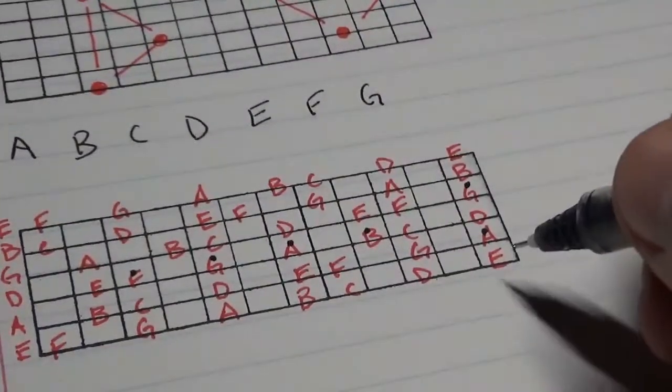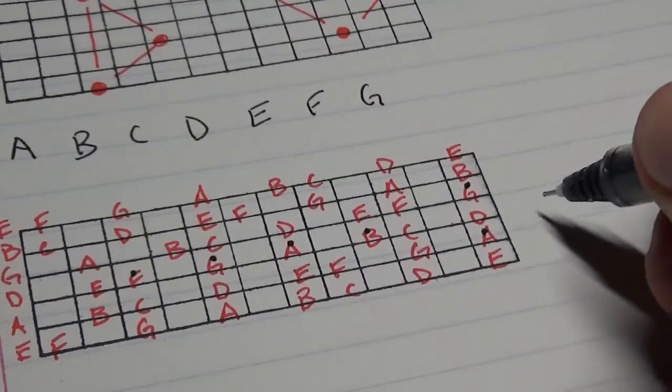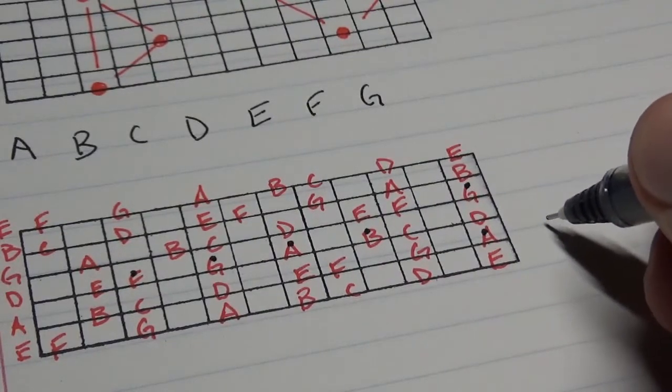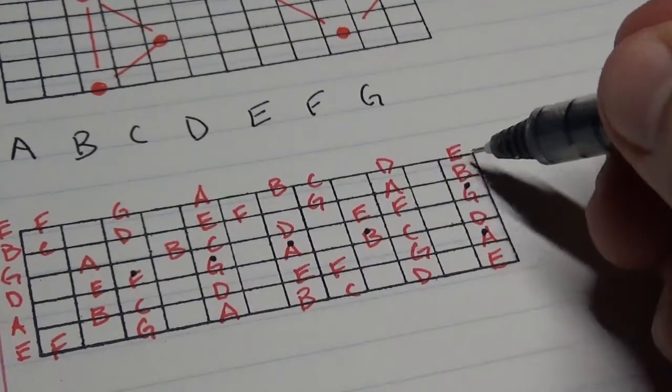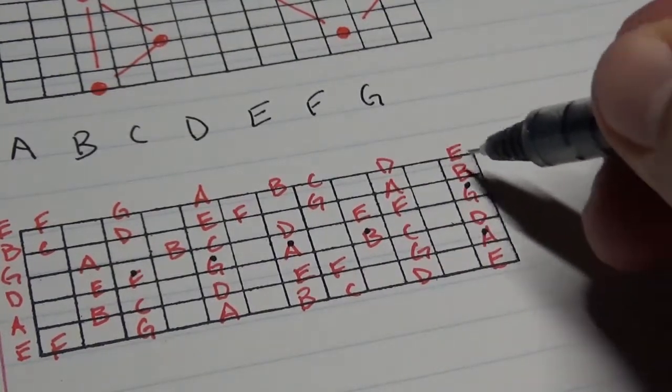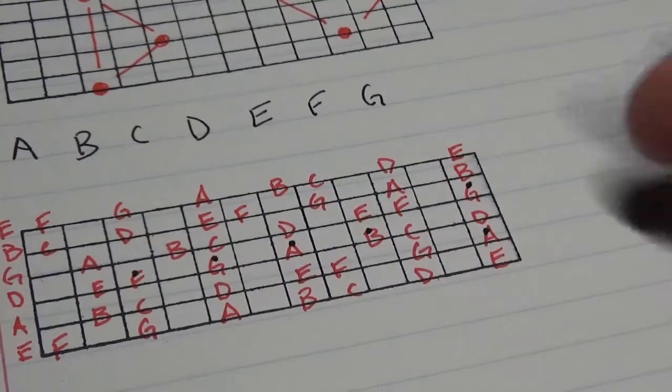So if this is our 12th fret, right, and this is our D string over here, our E would be on the 14th fret of the D string right here, right? And then you have E right here on the 12th fret. So you can already see that pattern, even though I don't have any markings here.